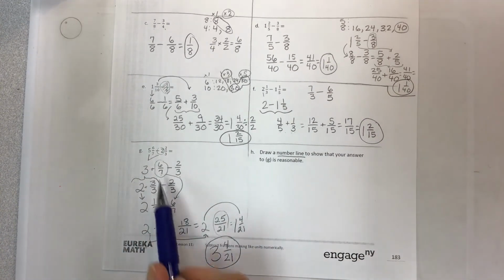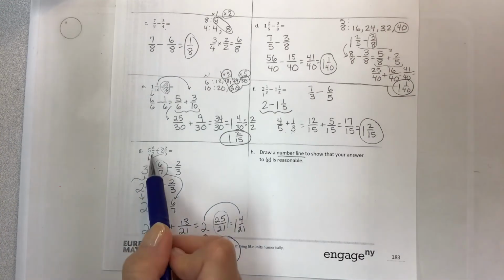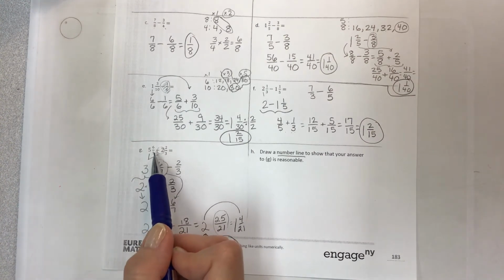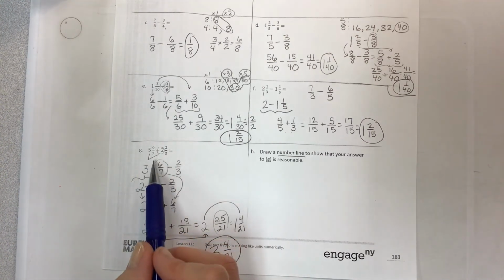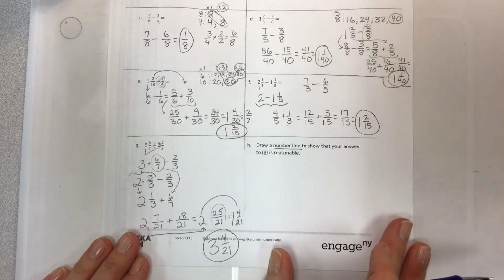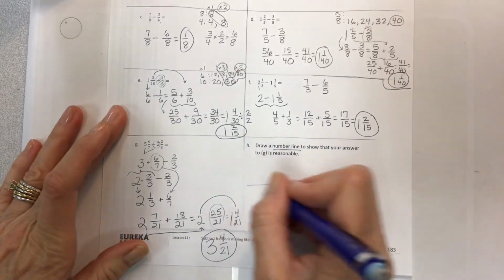So you have options. You don't have to do it this way. You could have wrapped it up and done 35 plus 6 is 41 sevenths, and you can do it that way, but then you have to get the common denominator. You can get really big numerators, so I don't like that way for that problem.